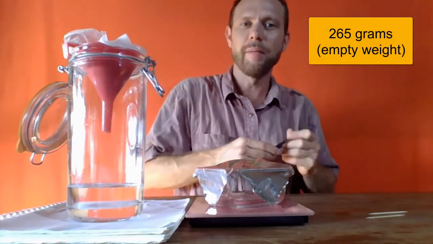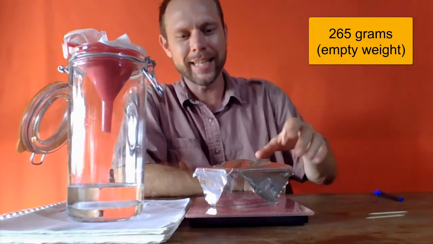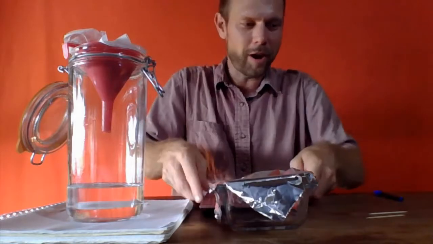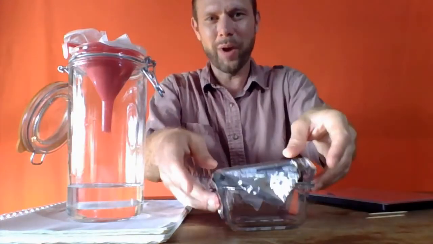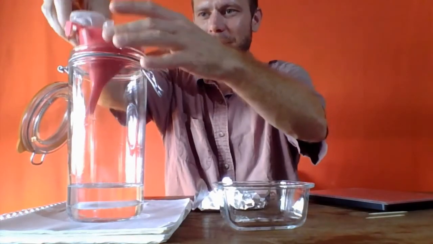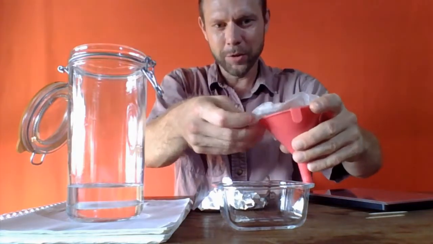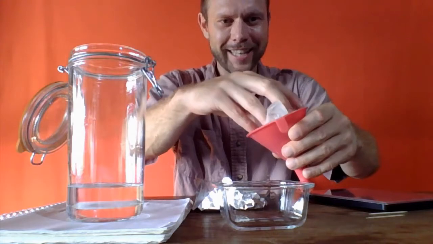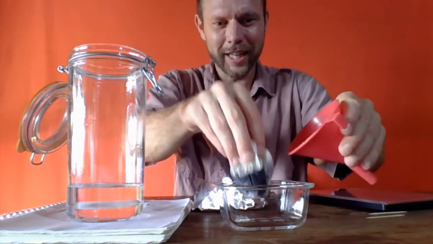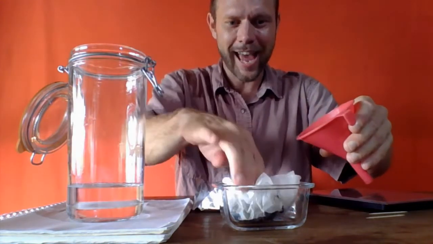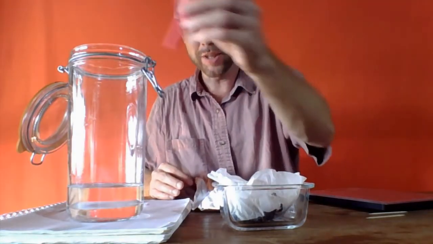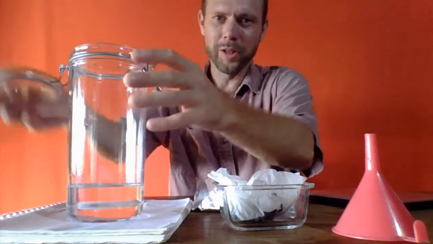I'm going to take a moment to note that that is the empty weight, and I'm not going to do this on the scale with the filter, but rather off the scale in case it's wet. I'm going to very carefully unload this filter paper, and you'll notice I've got this glass tray with some sides on it. I'm going to very carefully transfer this into the glass, making sure that I don't spill anything, so there's no sand in the funnel.